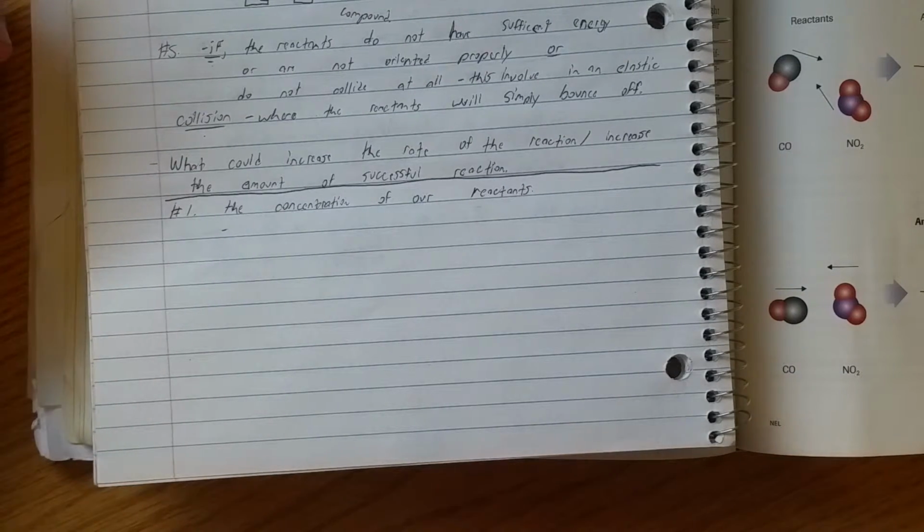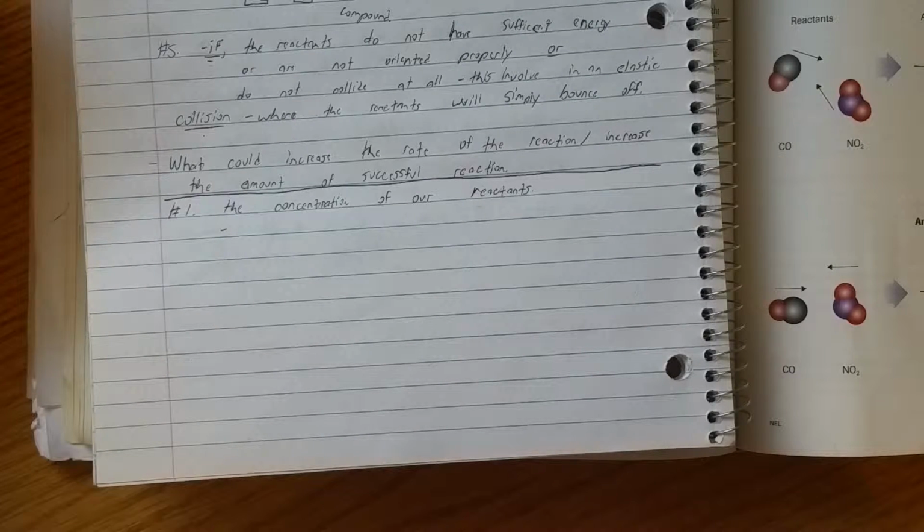The more we have of anything, so if we have more shots at a goalie, the team who has more shots at any type of goalie, if you're playing hockey or soccer, is usually the team that will win.